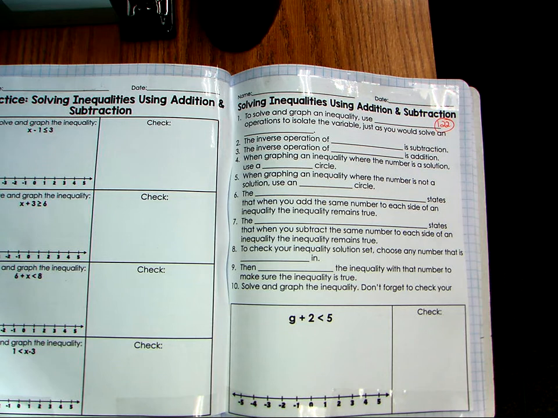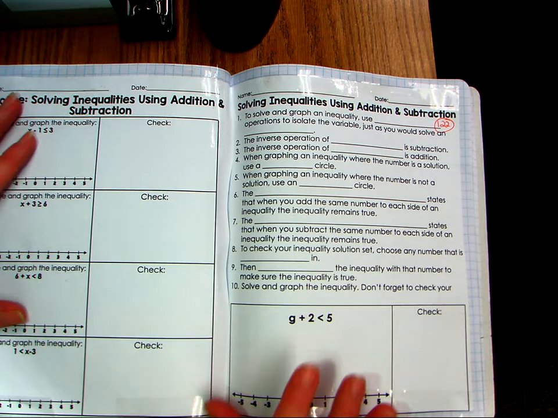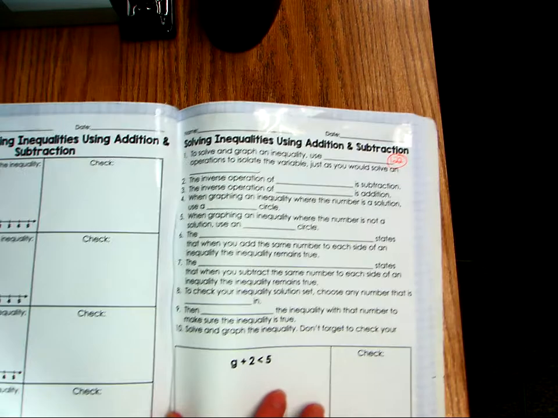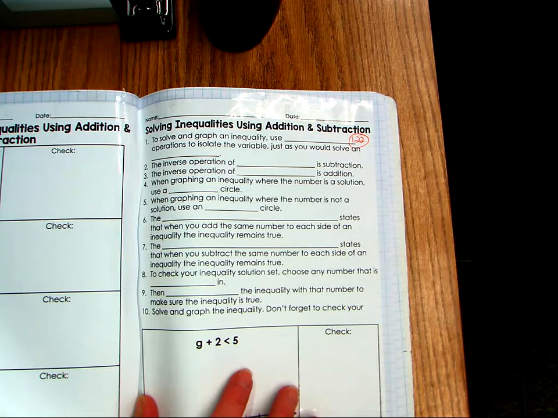Good morning. Today we're going to talk about solving inequalities using addition and subtraction. We have a nice set of notes that are basically fill in the blanks, so we're going to read through it, do some practice problems, and begin from there. I'm going to come over here to page 122 of my interactive notebook.